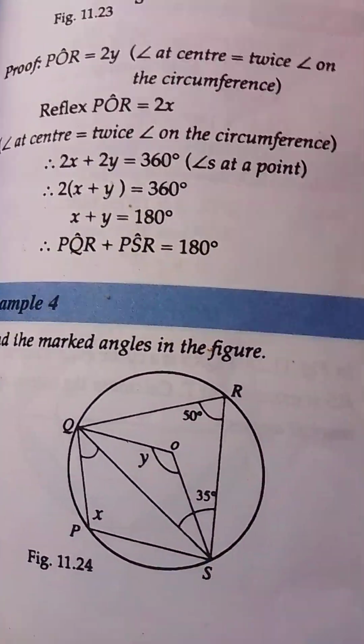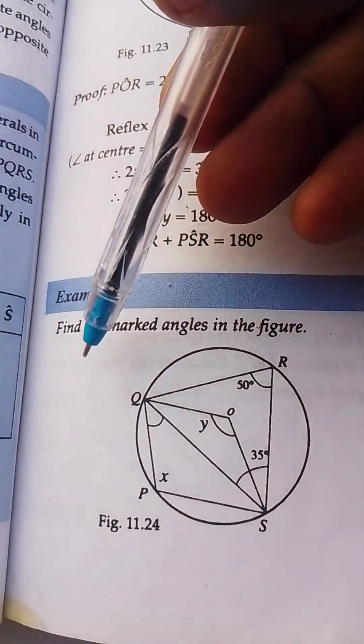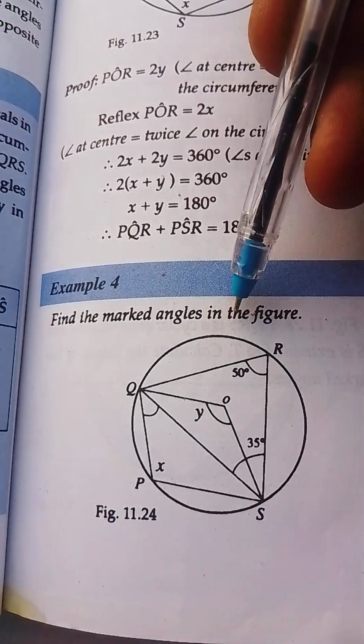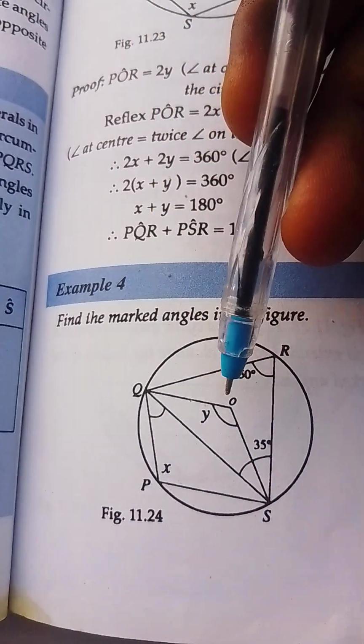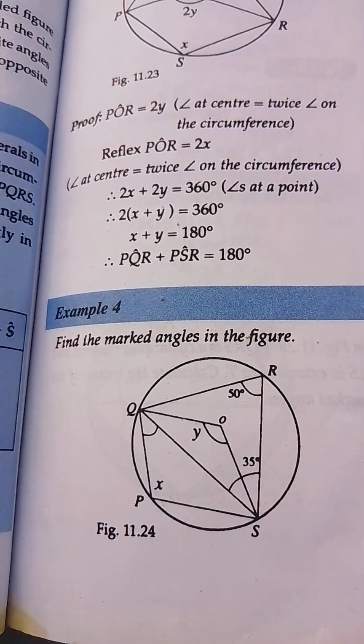Okay, so let's consider this question. Find the marked angles in the figure. So we're looking for y and x. Now it's very easy for us to get the value of this.